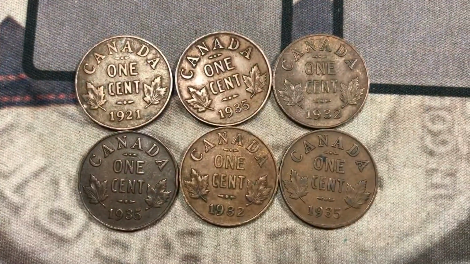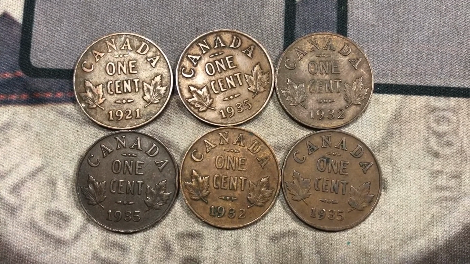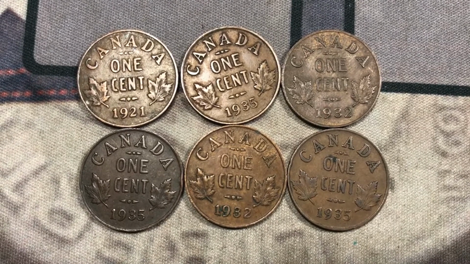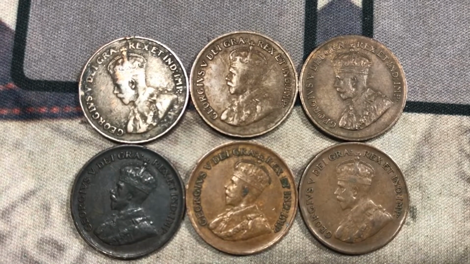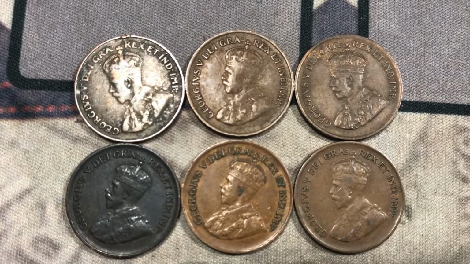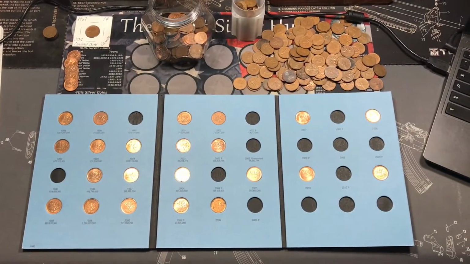So we did find 6 of the King George V cents, a 1921, which is the second year issued, and a 35, 32, 35, 32, and 35. And here is the obverse showing King George V. So these are really cool. I really love the older small cents, and these came right after the large cents.